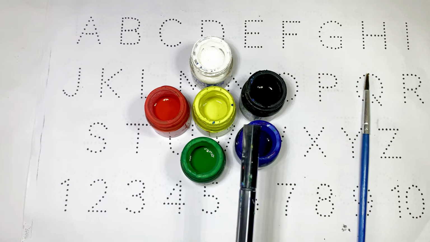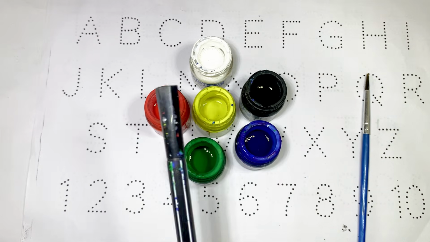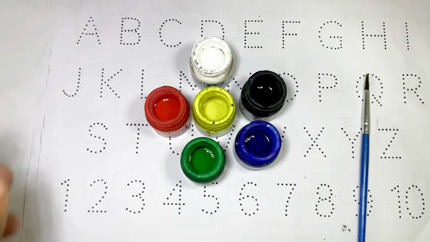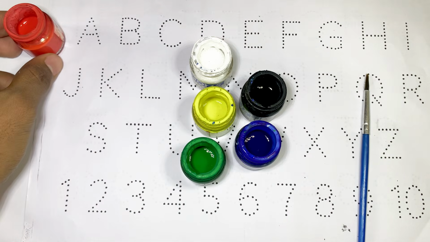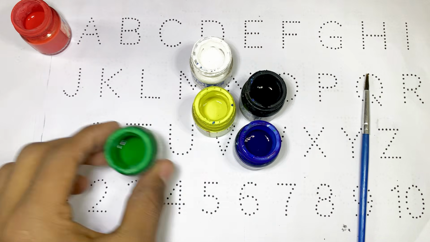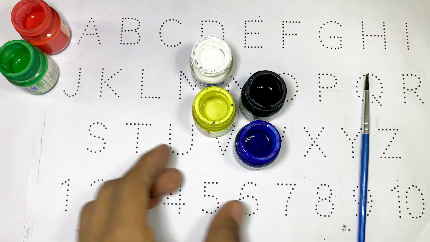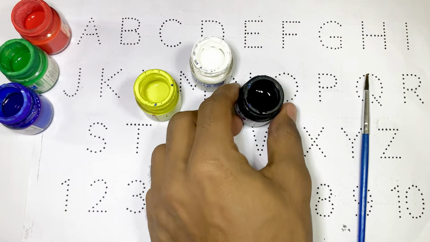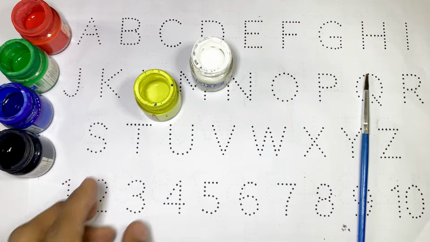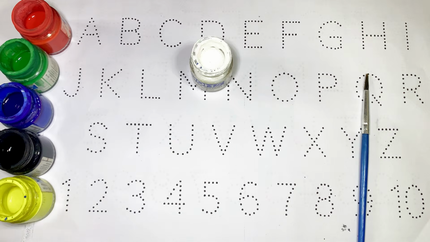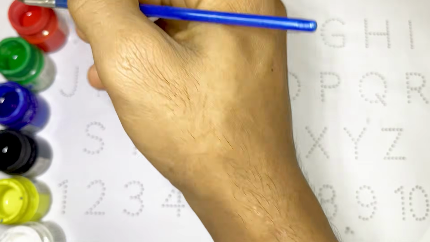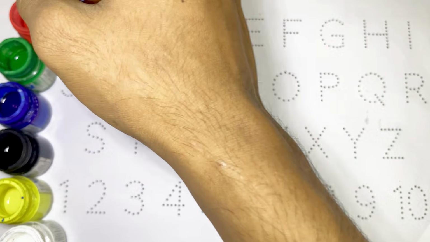Today we will learn and draw capital letters, alphabets A to Z and numbers 1 to 10. So kids, let's learn the names of the colors. Red color, green color, blue color, black color, yellow color and white color. So kids, now I draw alphabets and first we draw A and use red color.